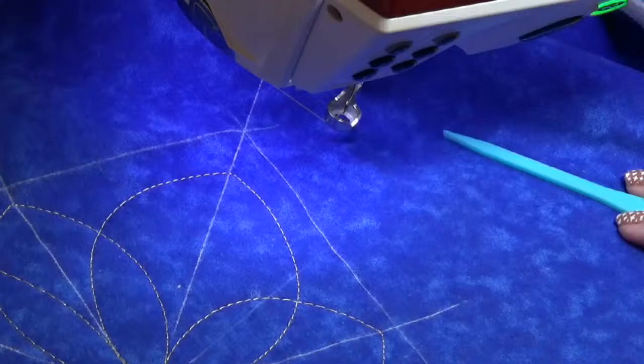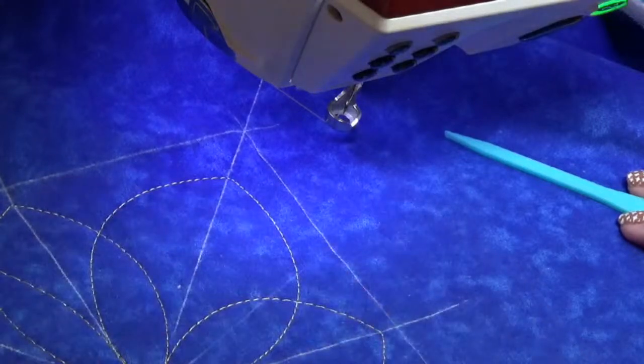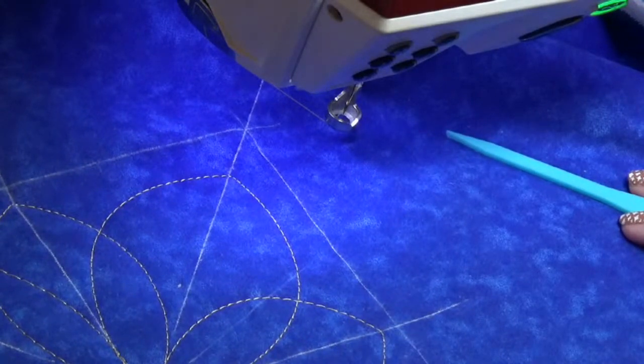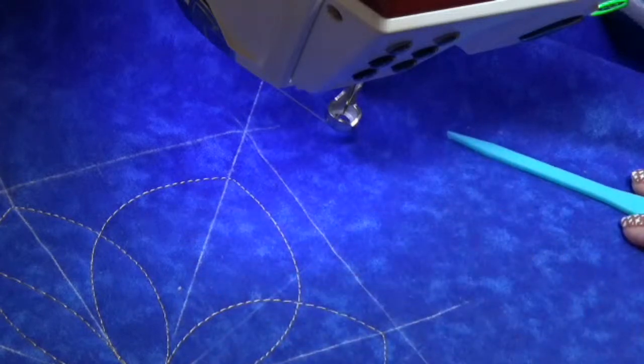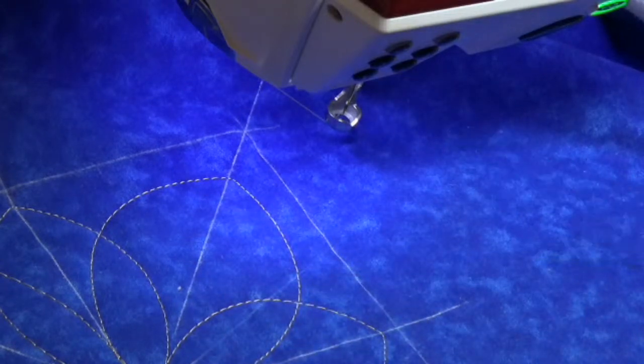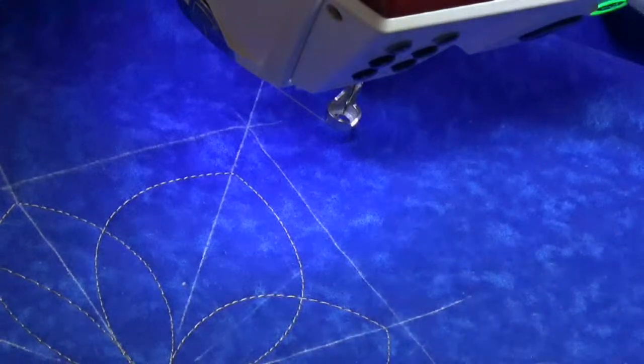And now we have a design that's gone to the corners. And it's a square design, but it's made with a round template. You know, a template that's supposed to make a round design. Okay, so there's one option.